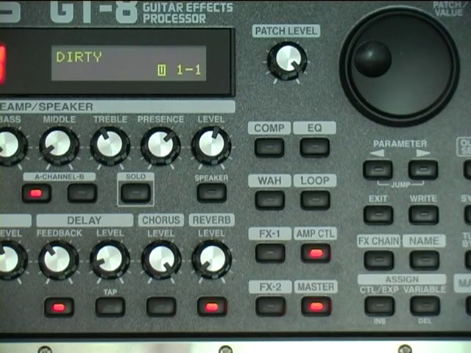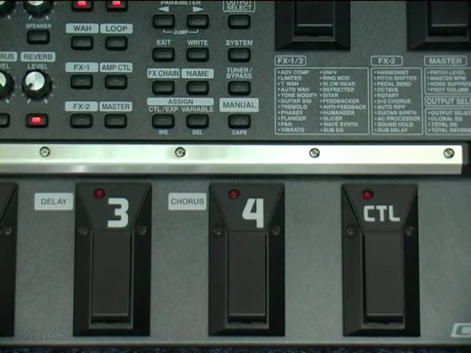If it does work, you can assign the amp control button to the control pedal, expression switch or expression pedal on the GT8 to make channel changes more convenient when you're playing live. This works great if you want to set up several parameters to change simultaneously with your amp's channel.